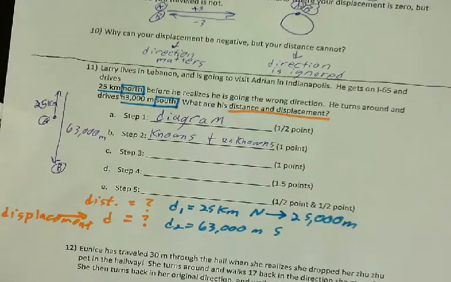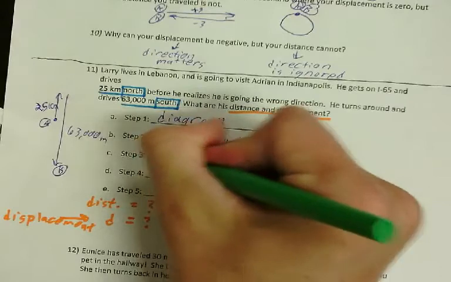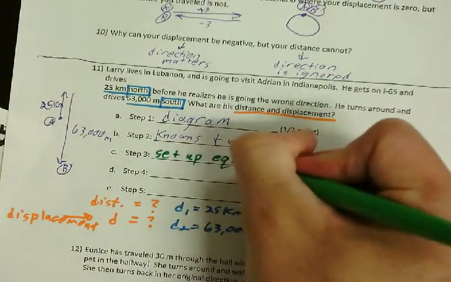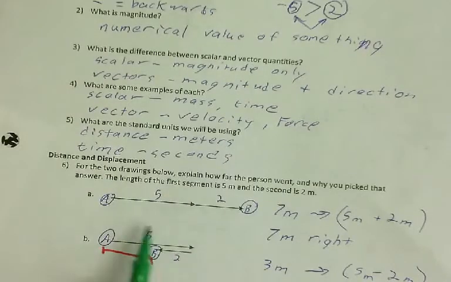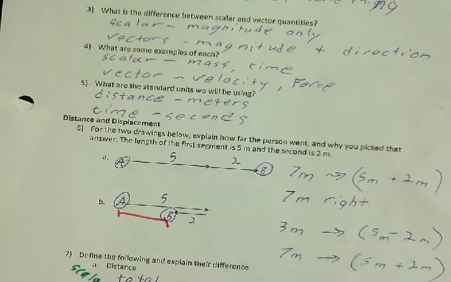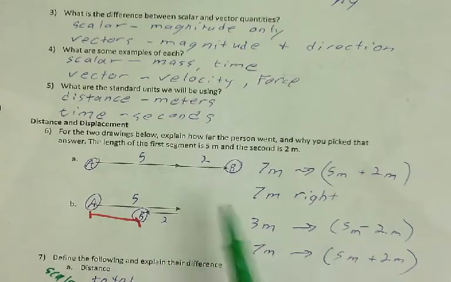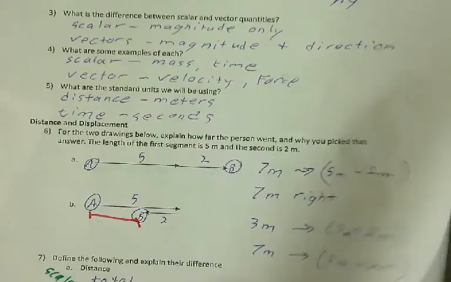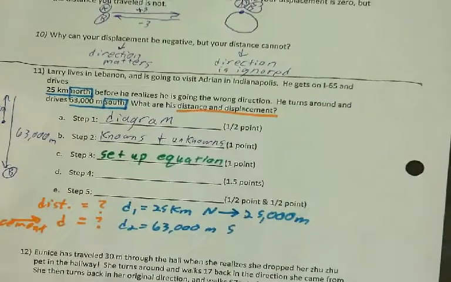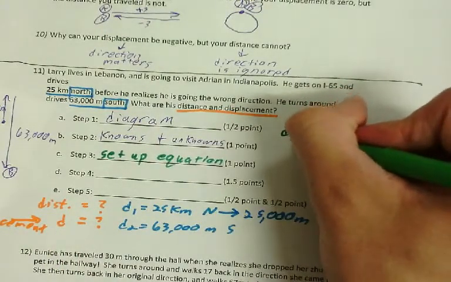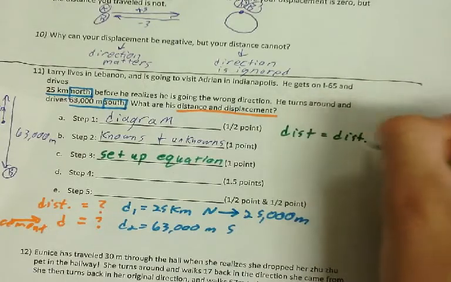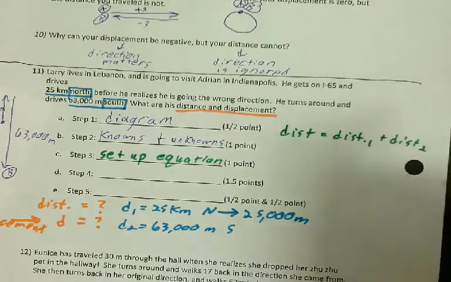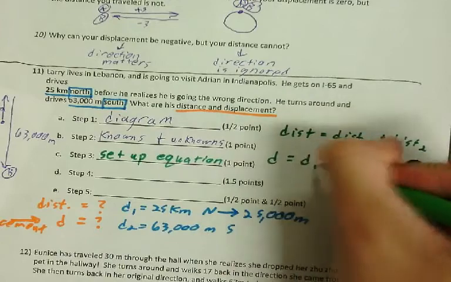All right, step 3 is to set up the equation. We need to figure out how to solve it. Now, I didn't really give you an equation for distance and displacement, but we did do that already. For example, on this one, we added all the numbers together. On this one, we added the numbers up, but we included direction. So here's a negative sign. We still did 5 plus 2, but this time we did positive 5 plus negative 2. So the way that we're going to do displacement can be that as well. For the distance, we're just going to add them up: distance 1 plus distance 2. And for displacement, we're just going to add the displacements together: d1 plus d2.